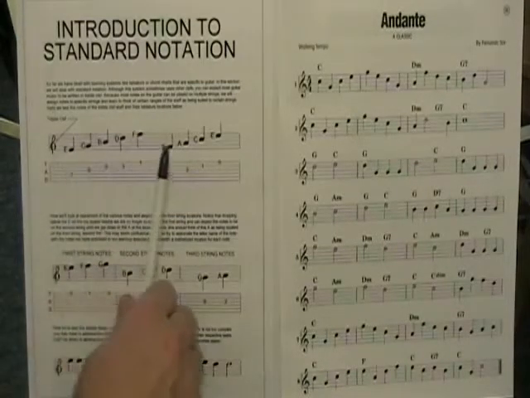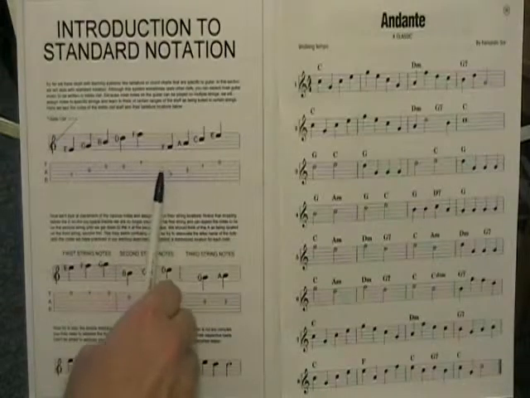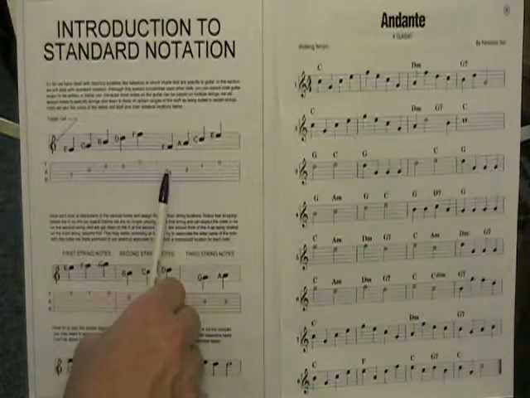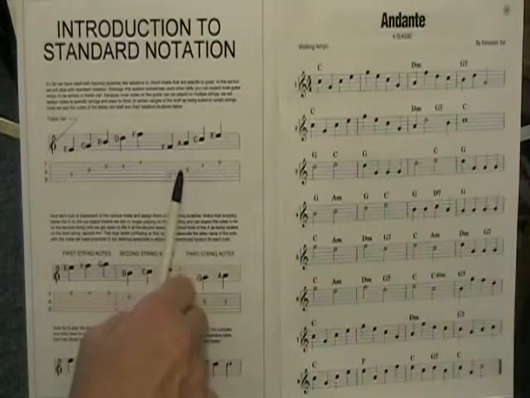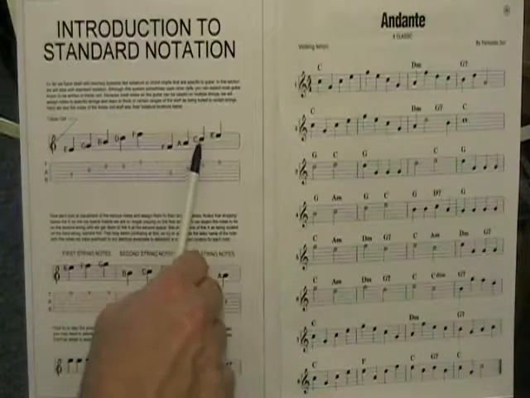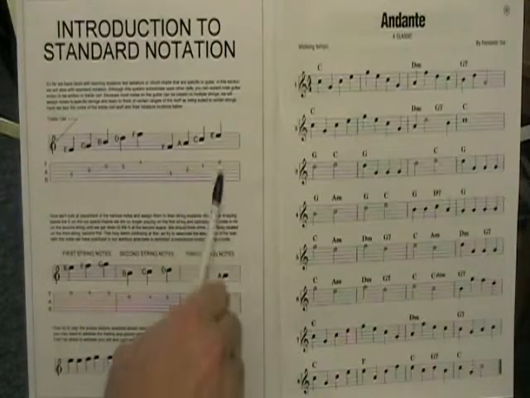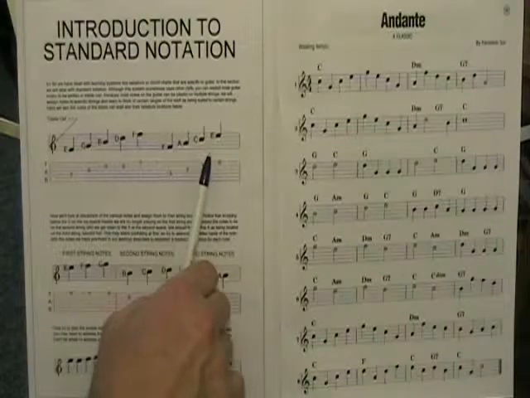With the space notes, we see the F as being the third fret of the fourth string, the A as being the second fret of the third string, the C as being the first fret of the second string, and the E is the open first string.